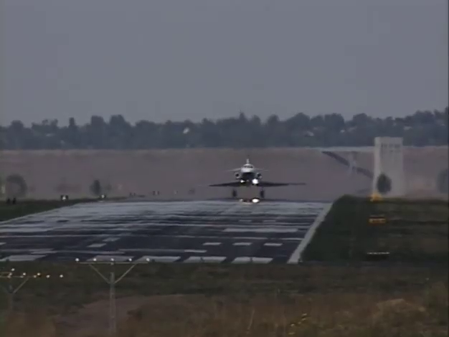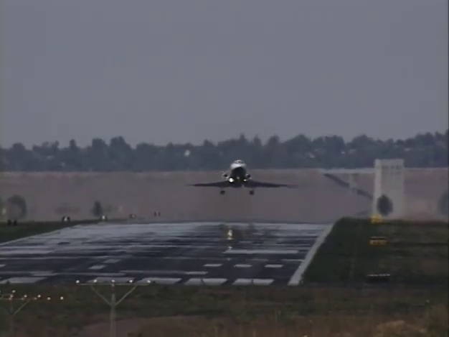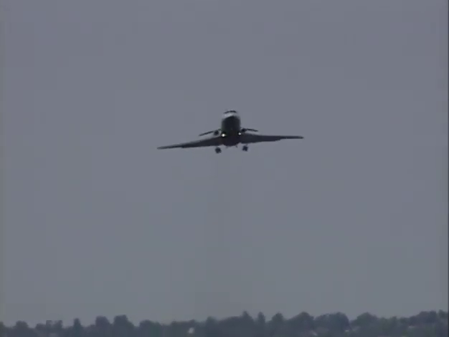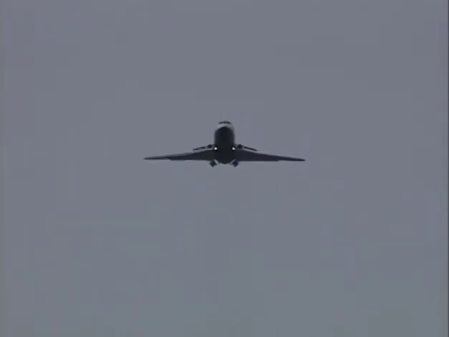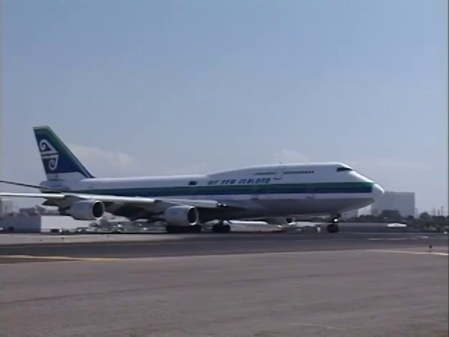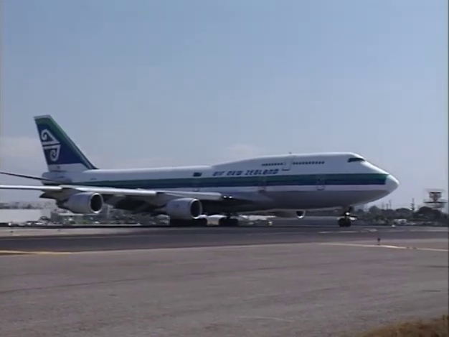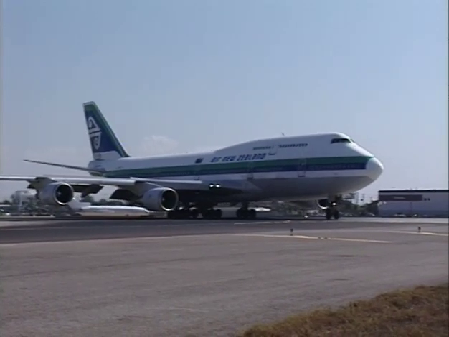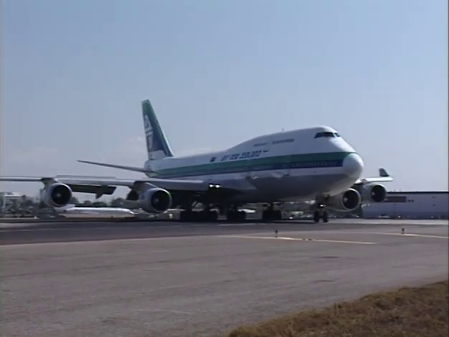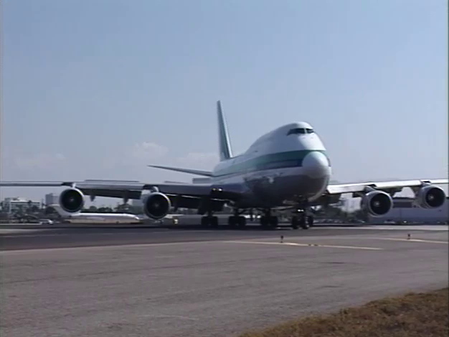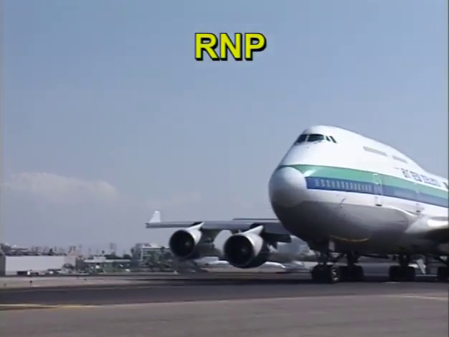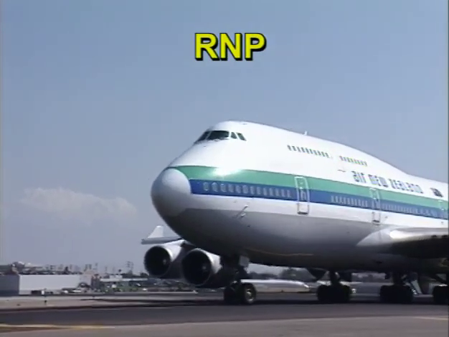With the widespread deployment of area navigation systems and the advent of satellite-based navigation, greater flexibility in defining routes, procedures, and airspace is now possible. To capitalize on the potential of these new technologies, the FAA, in conjunction with the International Civil Aviation Organization, ICAO, has introduced a new standard of navigation and airspace management called Required Navigation Performance, or RNP.